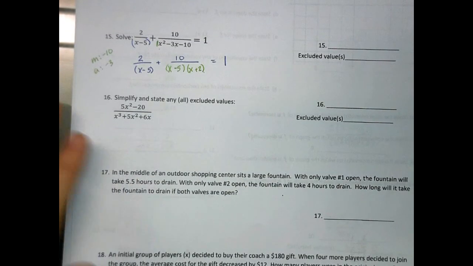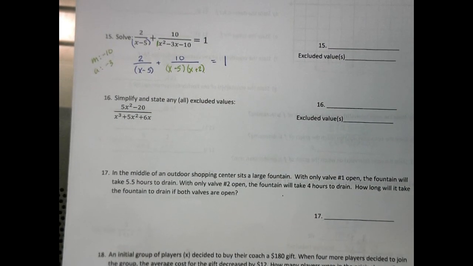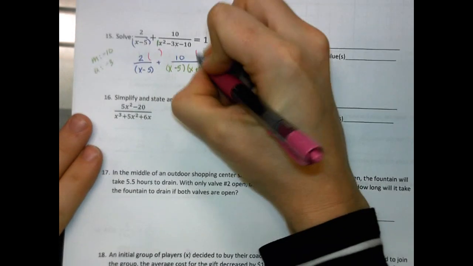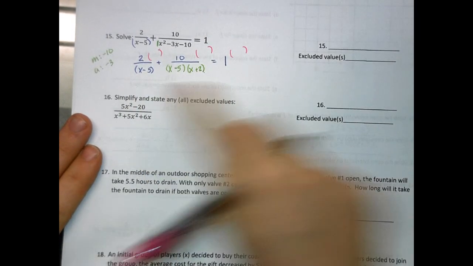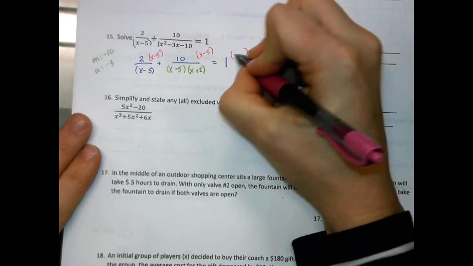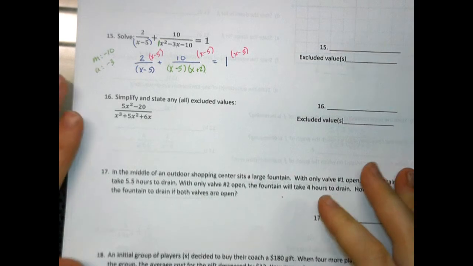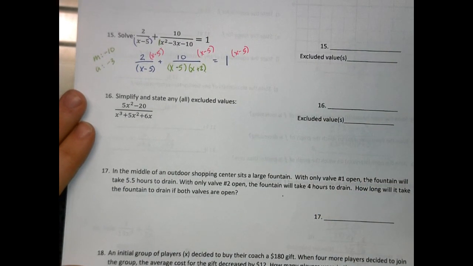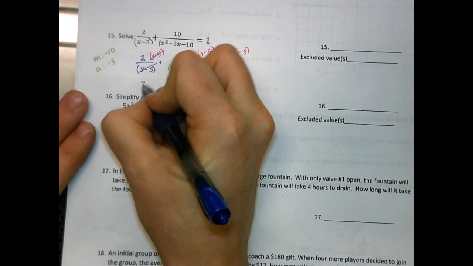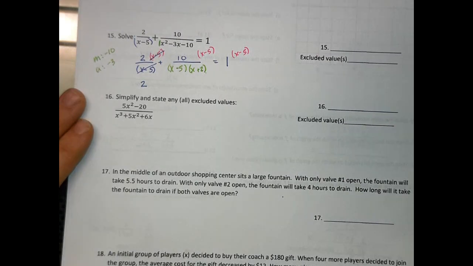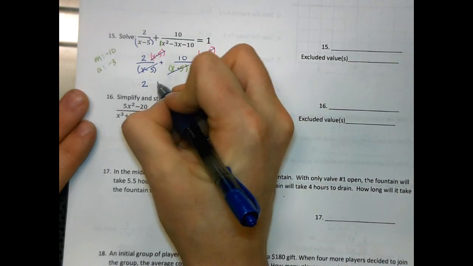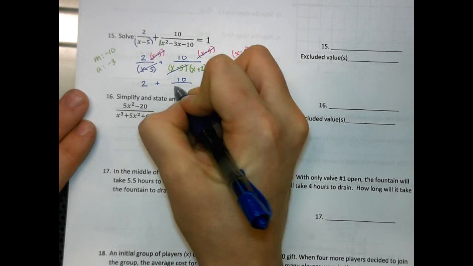Now, how do I start clearing the fractions? Multiply every single term by the factors in my denominator, starting with x minus 5. It doesn't matter which one you start with. We're just starting with the one that I saw first, which was on the left. All right, so x minus 5 over x minus 5 reduces to 1. So I'm left with 1 times 2 is 2. Or I'm just left with a 2. X minus 5 over x minus 5 reduces as well. And I'm left with 10 over x plus 2.